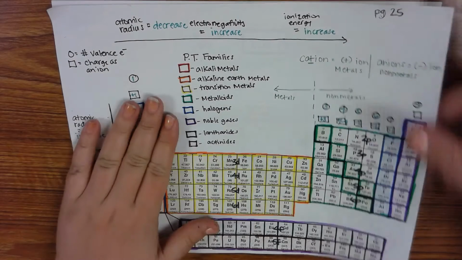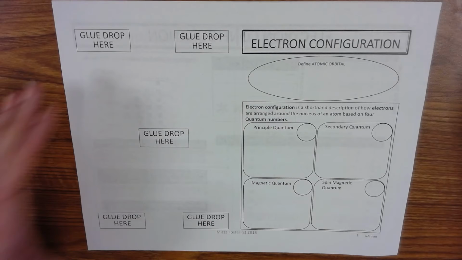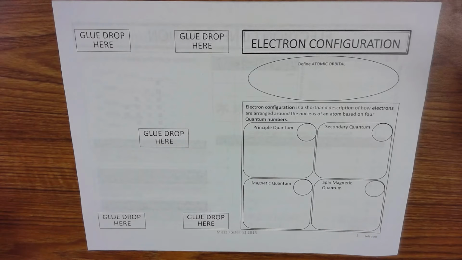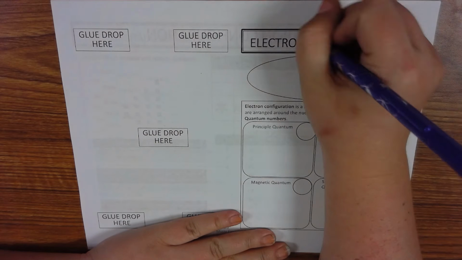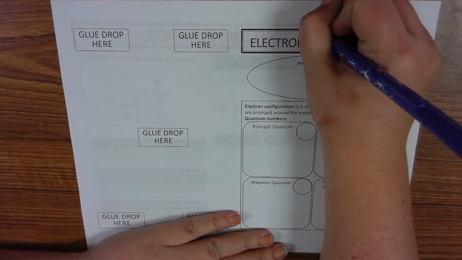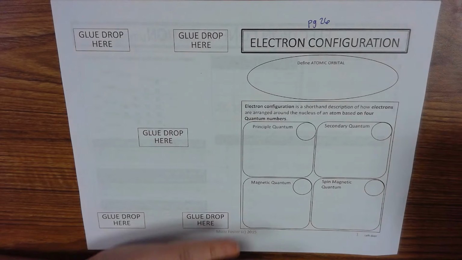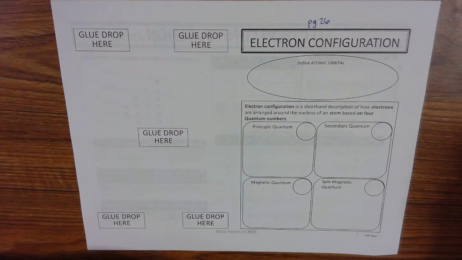So this was one of the most important things we did. Next thing we did is we actually looked at notes. These notes here that say electron configuration are going to end up going on page 26 in your notebook. All right. So they end up going on page 26 in your notebook.